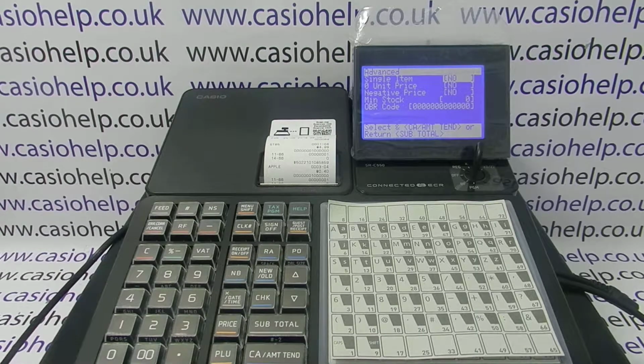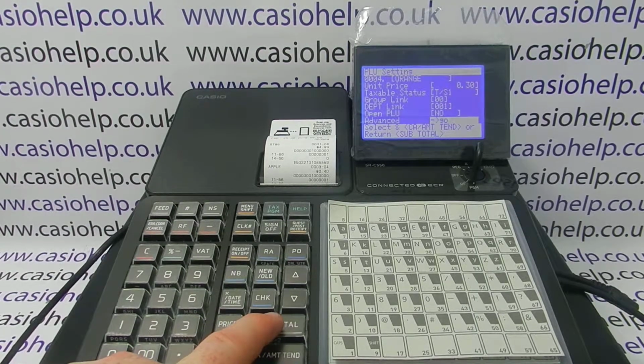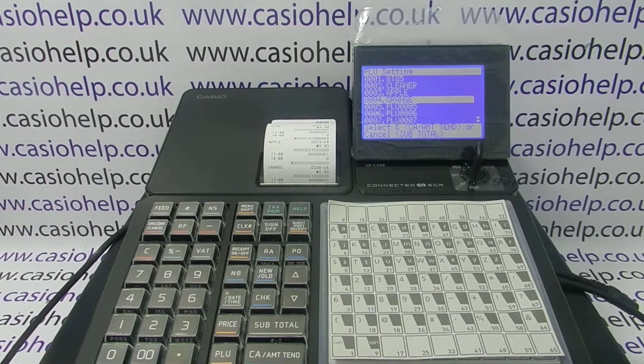Zero unit price would be if you were looking to keep track of free entry admissions. Not in normal use, you're going to leave that set to no, and the same with negative price. So once you're happy that you've programmed it correctly, subtotal to return to the main PLU settings, and then you can now go down and program PLU 5 if necessary.